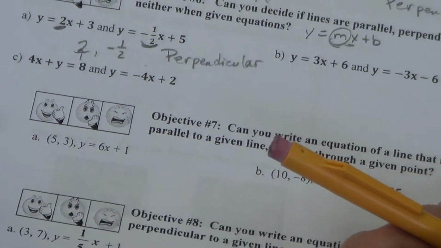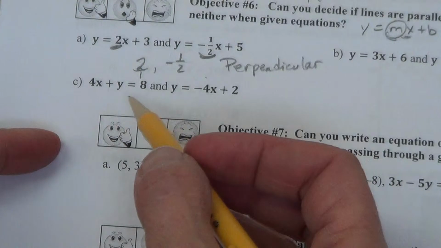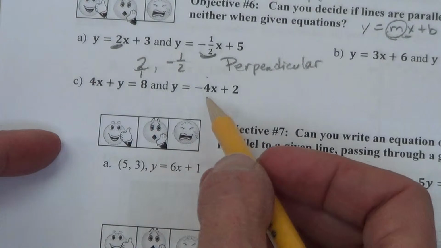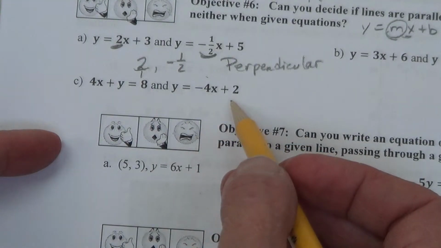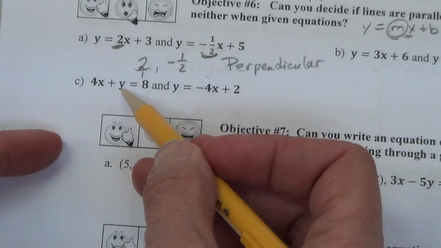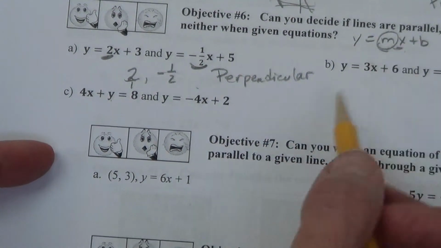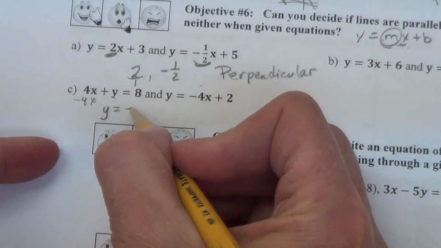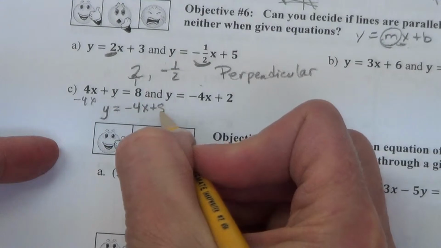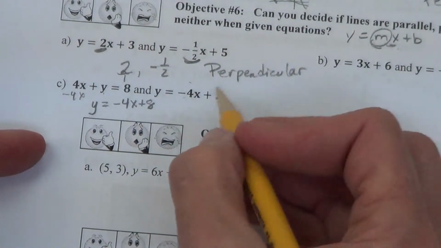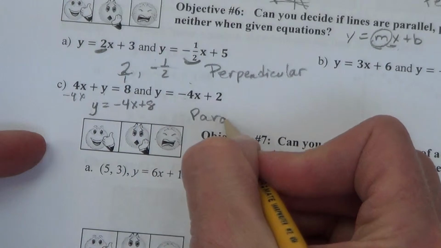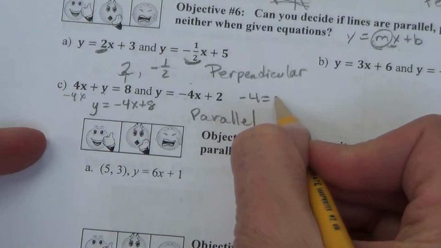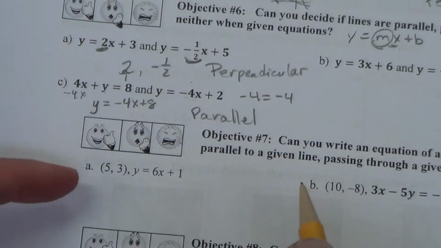Okay, the next one. 4x plus y equals 8, and y equals negative 4x plus 2. Well, we need to get the y alone here to get it in slope-intercept form. So we subtract 4x from each side, and we get y equals negative 4x plus 8. Now these two do appear to be parallel. And the way that I know that is that their slope, negative 4, is equal to negative 4. You do need to show that.